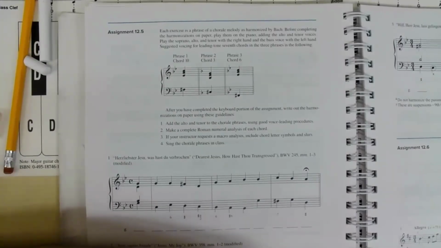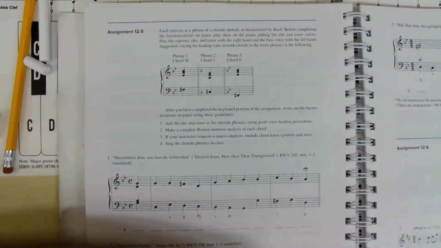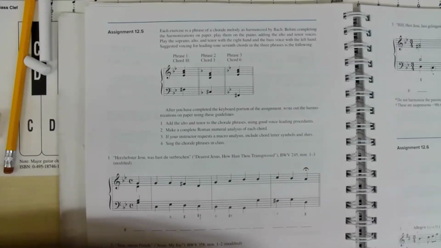Before completing the harmonizations on paper, play them on the piano, adding alto and tenor voices. Play soprano, alto, and tenor voices with the right hand and the bass voice with the left hand. Okay, so that's called keyboard style. After you've completed the keyboard portion of the assignment, write out the harmonization.